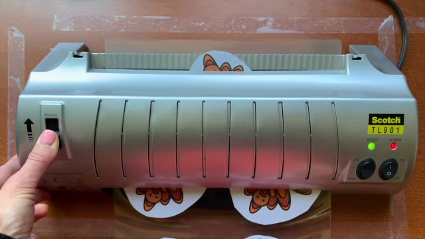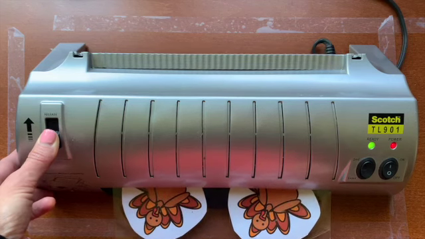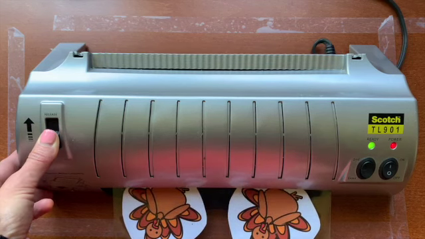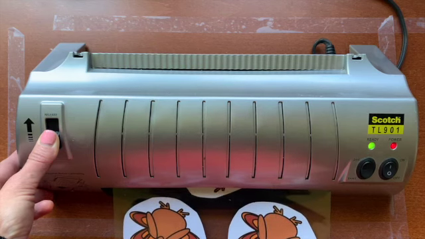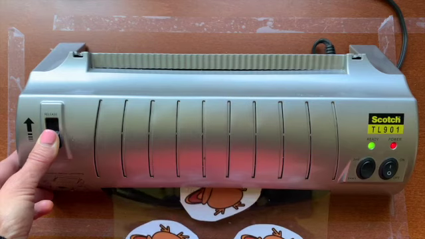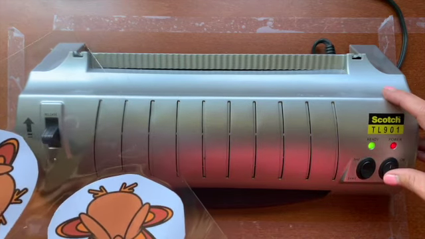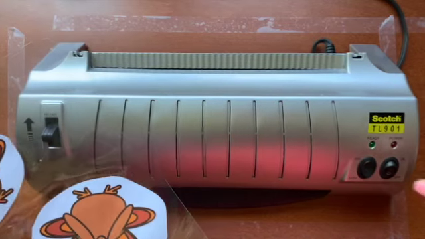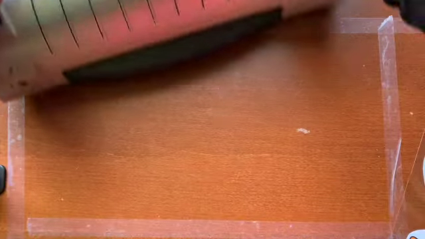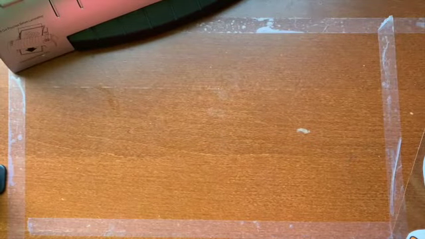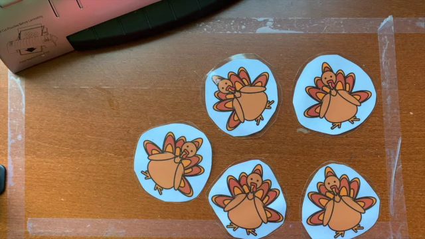So now it's coming out the other end. I've got my turkeys rolling out. They are looking good. And once they come out, then I'm going to go to my next step, which is cutting out the turkeys. So if I'm only going to laminate that one sheet, I'm just going to turn it off. And I'm going to put it to the side. I've got my turkeys laminated and ready to go.